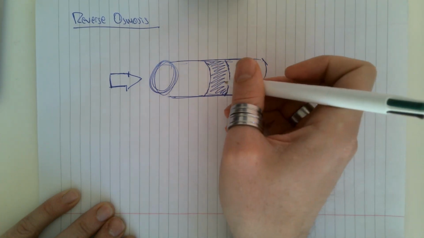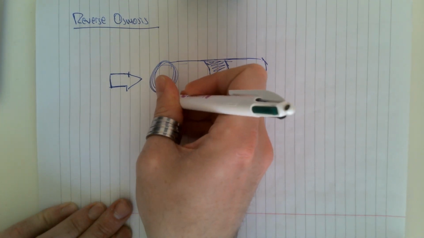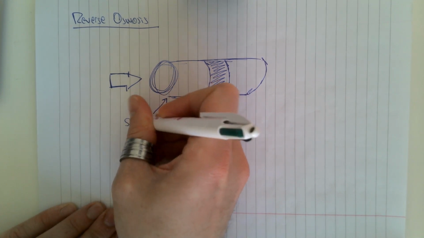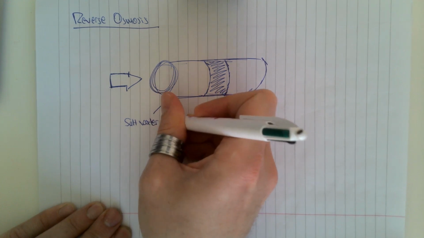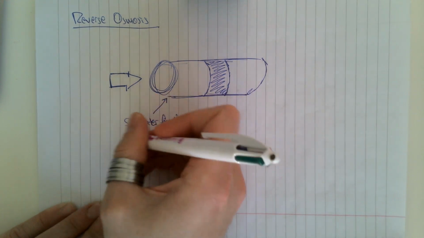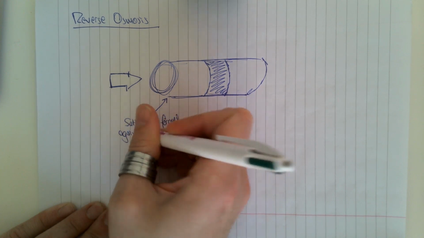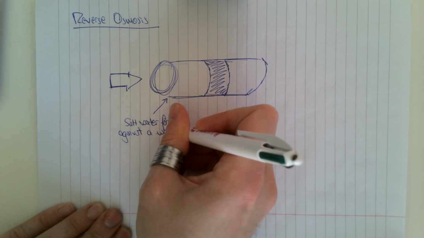Now, in terms of what reverse osmosis is, we have salt water forced into a tank and against a water permeable membrane.